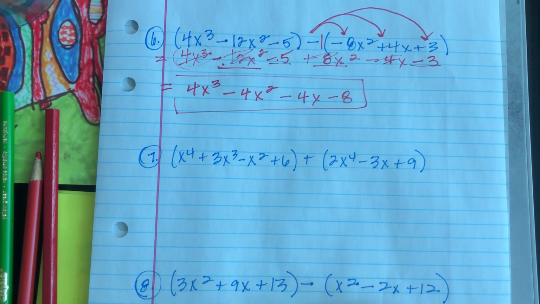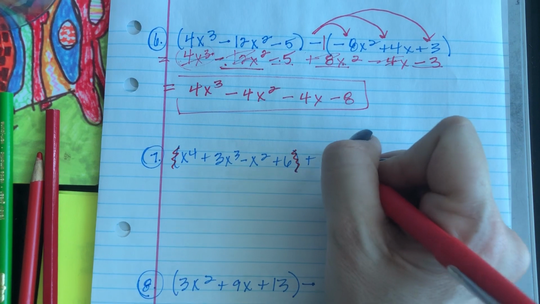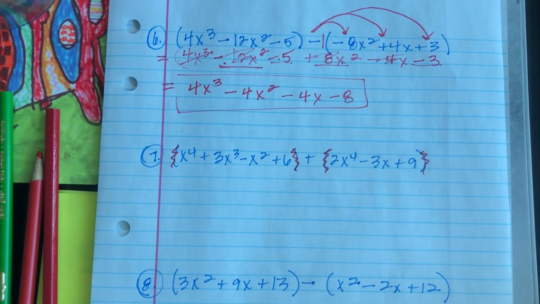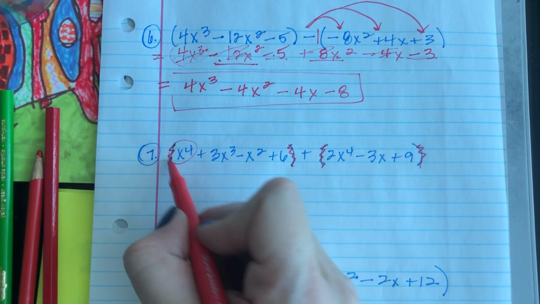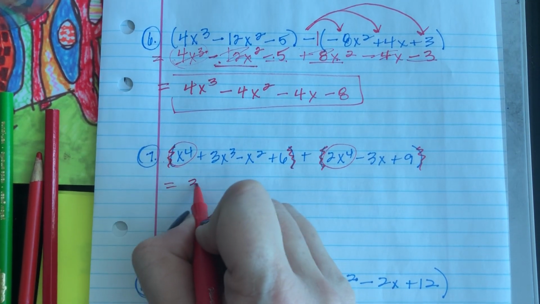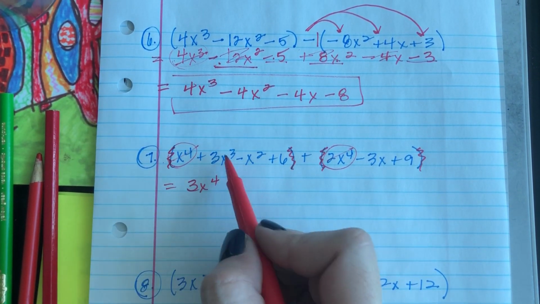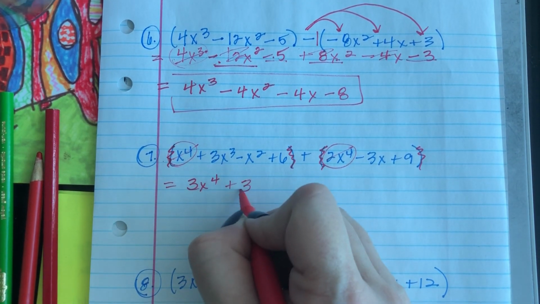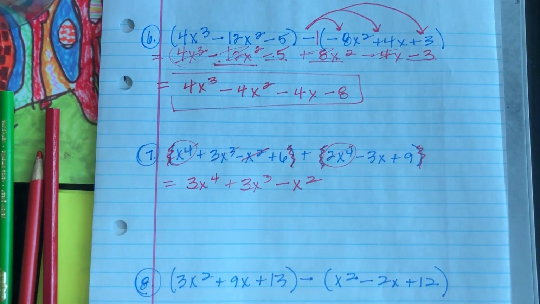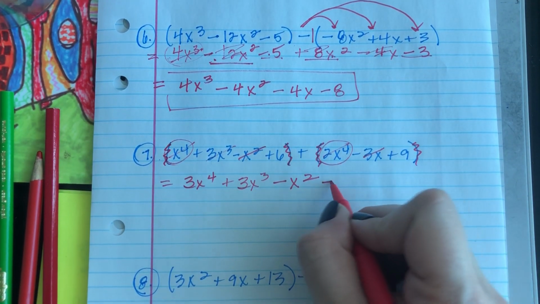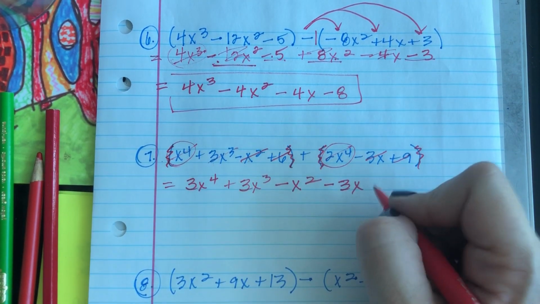Number 7's a little bit easier because it's just adding like terms, and I can just ignore parentheses or cross them off or erase them, because there's nothing being multiplied through. So now it's just adding like terms. X to the 4th and 2x to the 4th is going to be 3x to the 4th. I start going descending order because it just kind of helps. 3x to the 3rd. There's no other x to the 3rd terms. I got a -x squared. There's nothing else with an x squared on it. I got a -3x. There's nothing else with an x on it. And then 6 and 9 together are going to give me a 15.